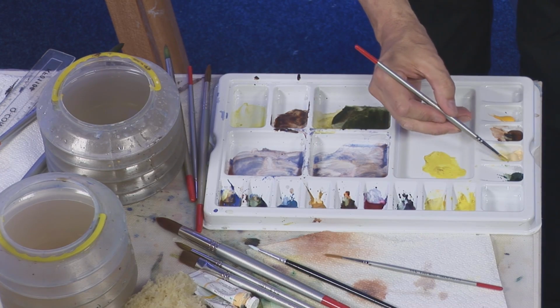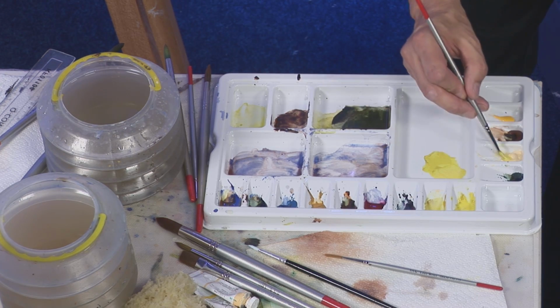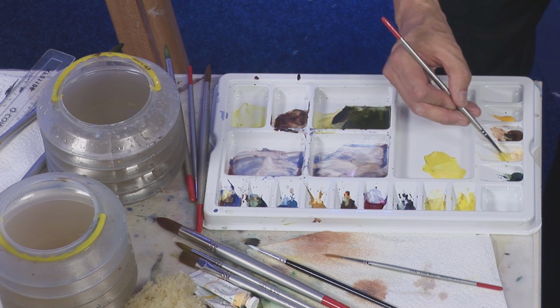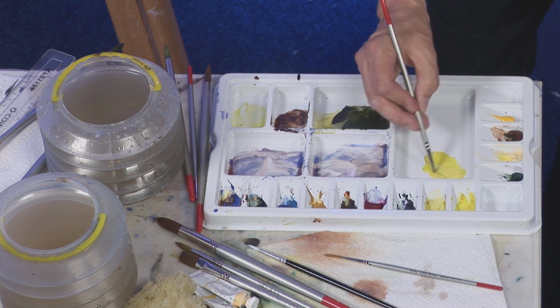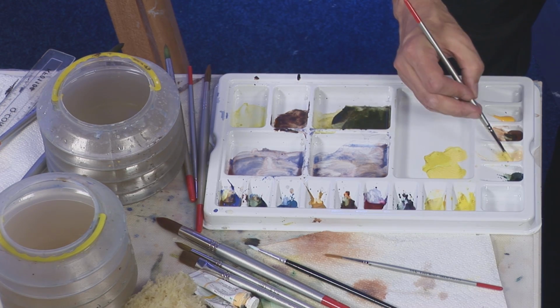Now that's just one colour. Another thing you can do is to take Naples yellow, which is also very opaque, has quite a lot of white in it, and add that to the lemon yellow. And that can be useful if you want it opaque, but you want to take that sort of acid off the lemon yellow, because it can be very strong, very overpowering.